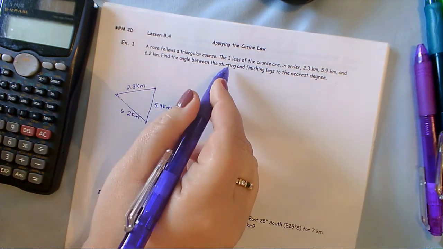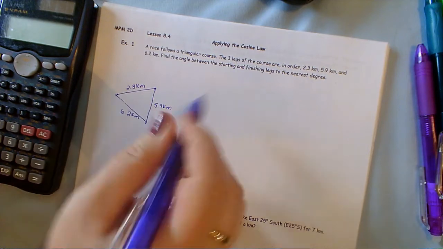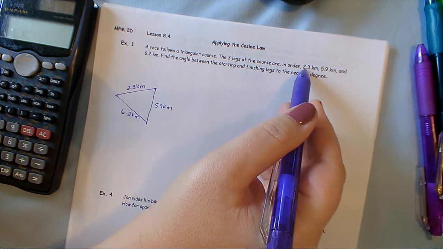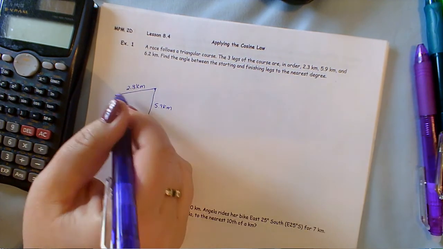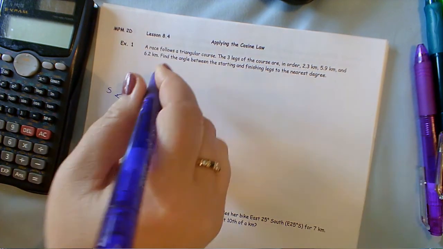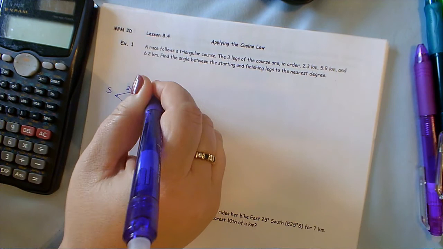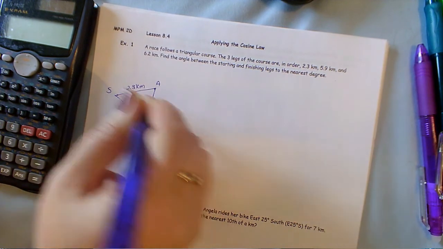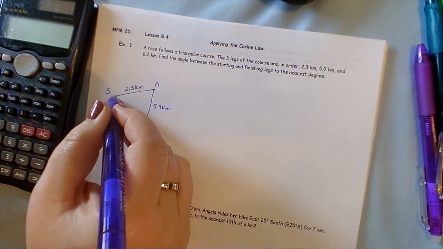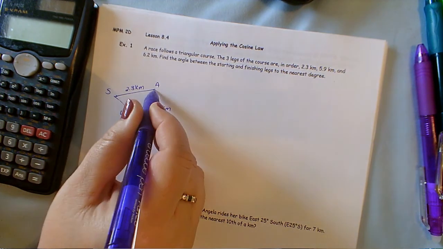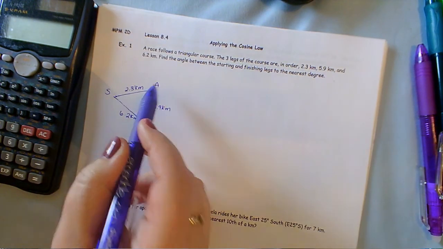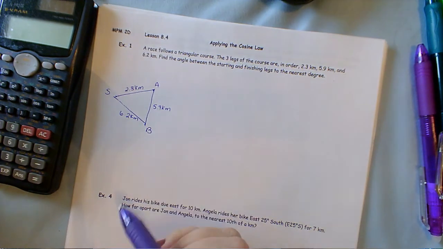Find the angle between the starting and finishing legs. So it says in order. So the 2.3 kilometers was the first part. So this is the first part, the second part, the third part. So if this is the start, then this would be the first leg. So first leg, second leg, third leg. So you're going to start here. That's why I called it S for me. You're going to go here, and it said find the angle between the starting and finishing legs to the nearest degree.